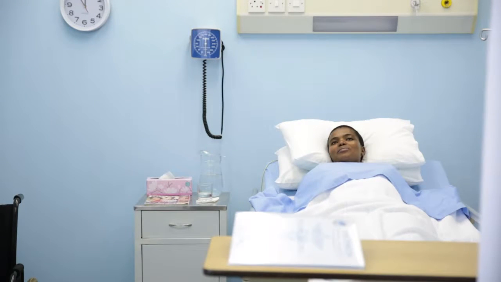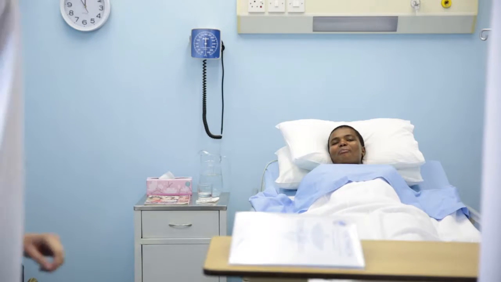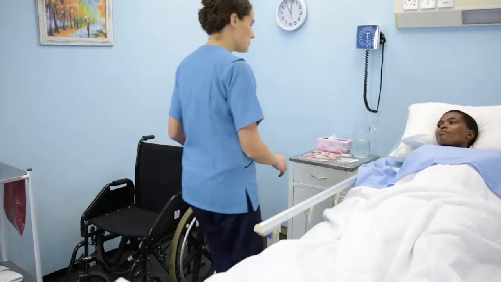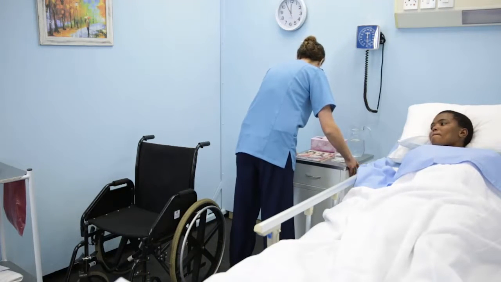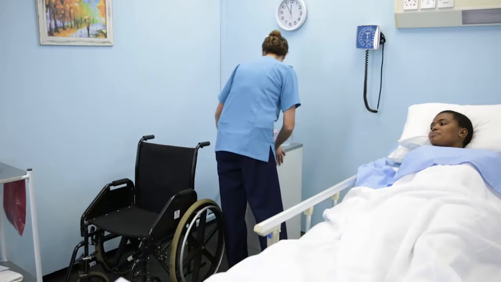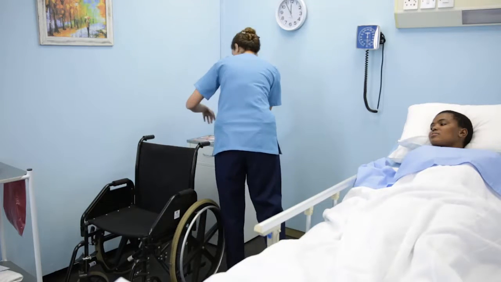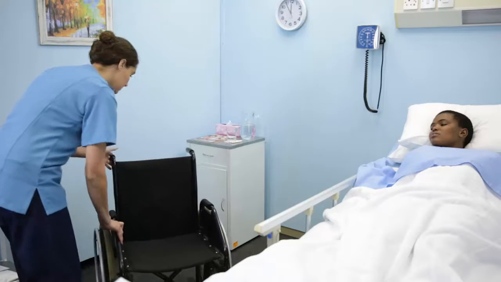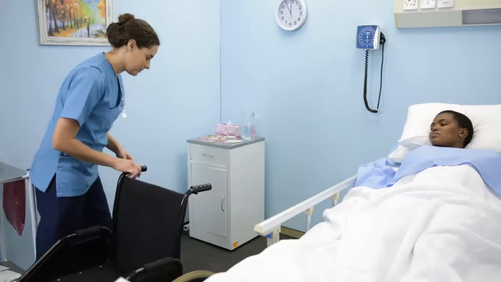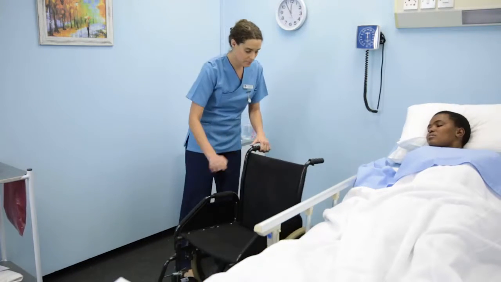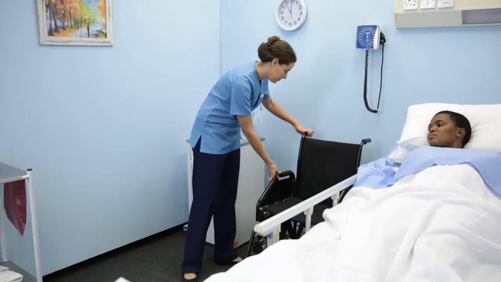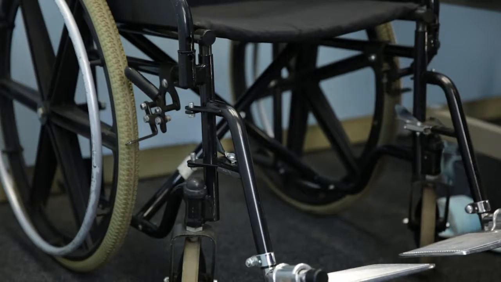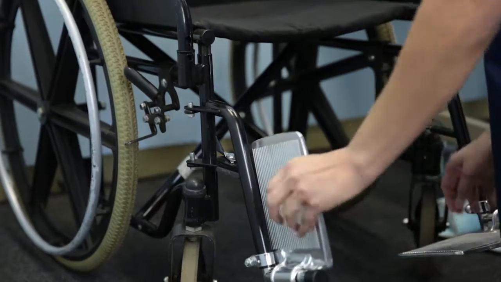Finally, prepare the environment by closing the curtains around the bed and/or closing the door to the room if possible. Move the furniture to make room for the chair if needed. Place the chair or wheelchair next to the bed, facing the foot end of the bed. Remember to lock the wheels and take the footrest out of the way.